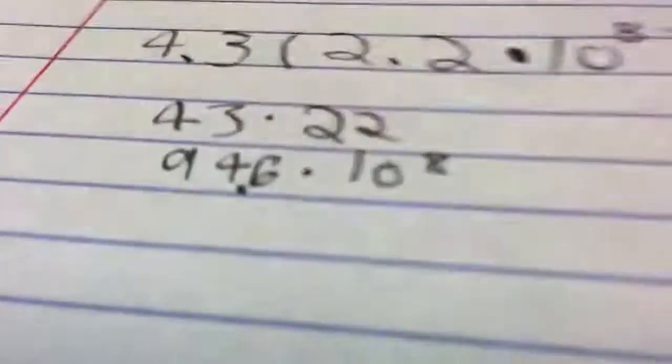We move the decimal place on each one over once. So now we gotta put that back, which is 94.6 times 10 to the 8th. And now our problem is 9.46 times 10 to the 8th.